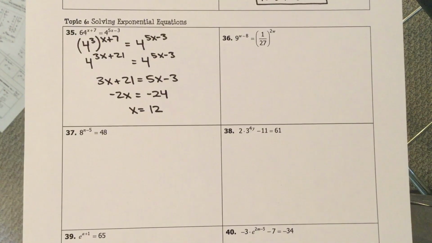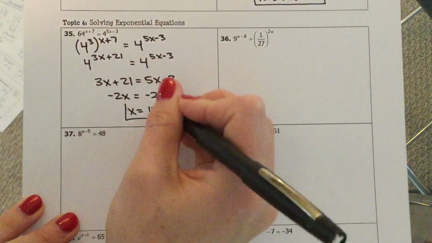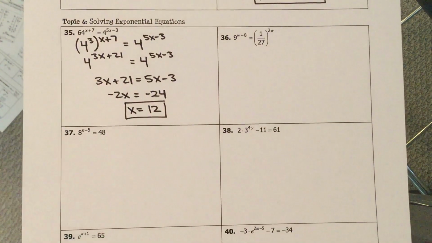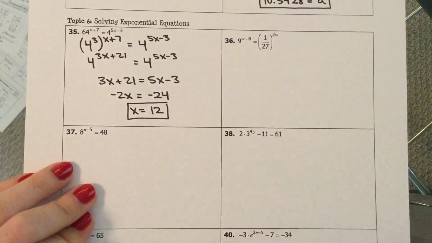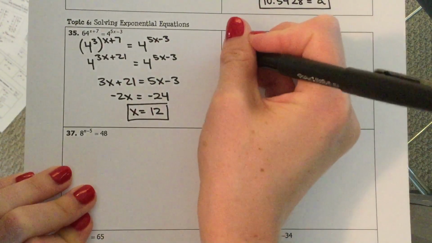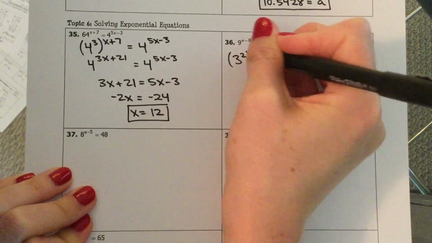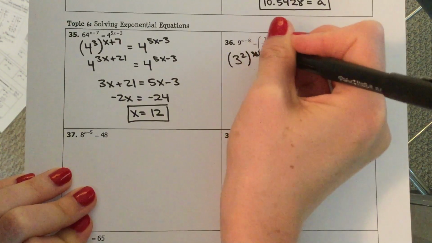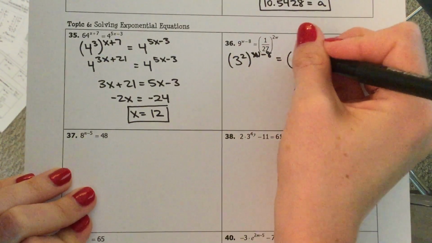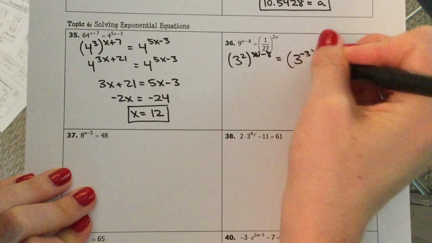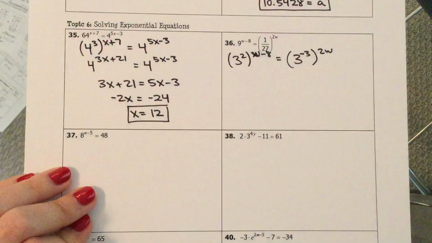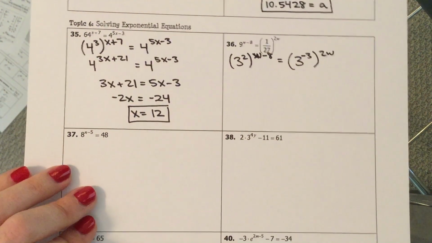Exponentials, their domain is all reals, so there's no worry about extraneous solutions when you're dealing with exponential functions, just logs. All right, 36, 9 and 1/27 can be broken down to a common base of 3, so start there. So 9 is 3 squared. And 1/27 is 3 to the negative third power. So we start by getting our common base, then use exponent properties.